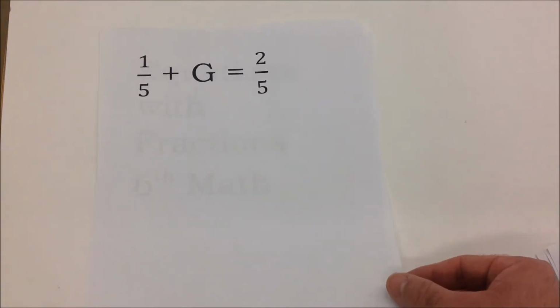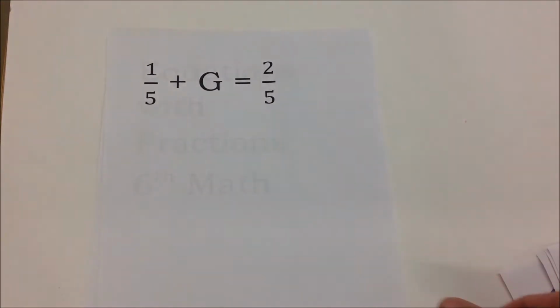Okay, here's our video on equations with fractions. So we did equations, we multiplied, we divided, we added, we subtracted equations, but now let's use fractions. So what if we had 1/5 plus g equals 2/5?